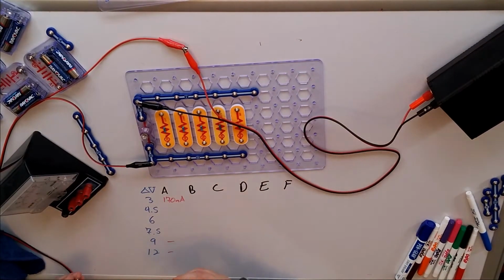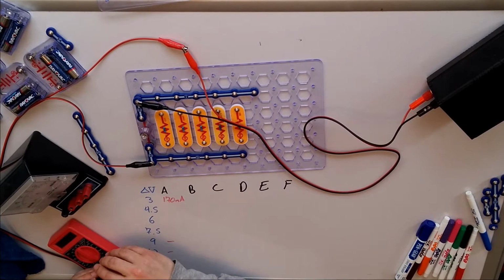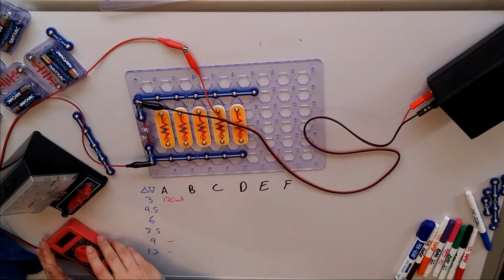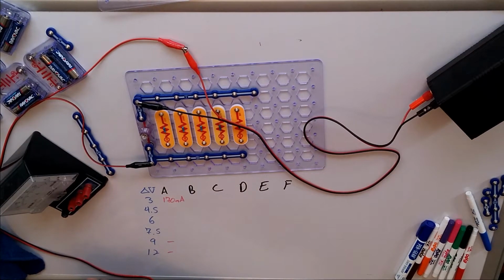I'm going to bring in a different meter. This is called a DMM. It's a digital multimeter. It's called a multimeter because it can measure pretty much all the things that we want. It's got a voltmeter in here, it's got an ammeter, and it's got an ohm meter where we could measure resistances. So here's what I'm going to do. I'm going to turn this on, and I'm going to see what we've got.